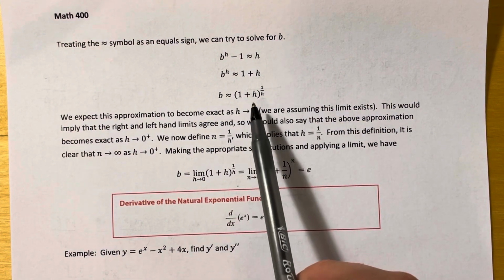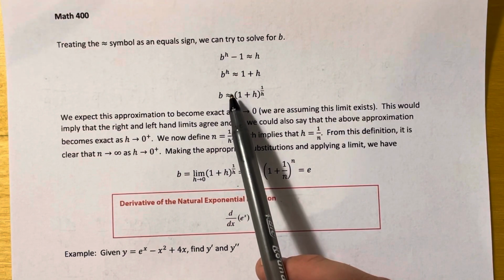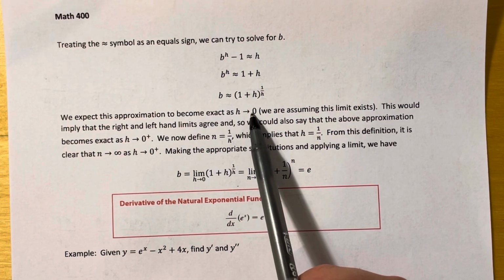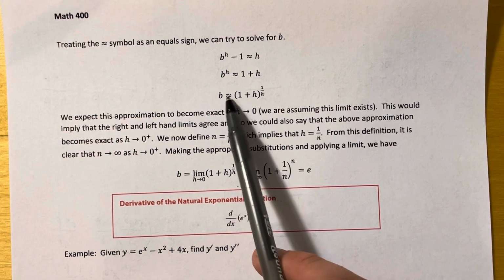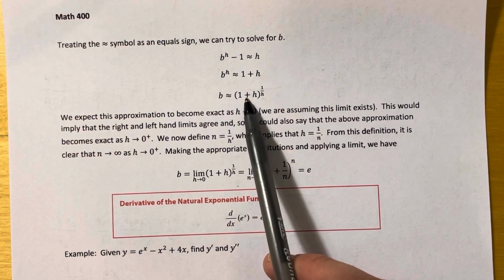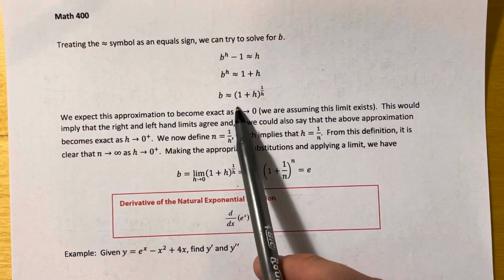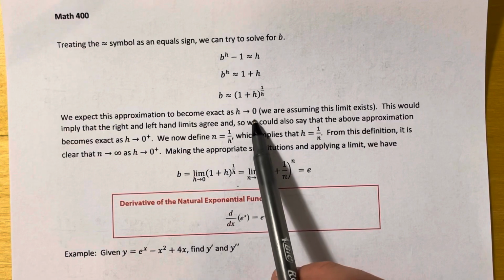And before I do that, I want to point out that, again, this approximation gets better and better as h gets closer and closer to 0. So if we were to take the limit as h approaches 0 of this expression, we are expecting b to be exactly equal to that limit. But we're also assuming that that limit exists in the first place.